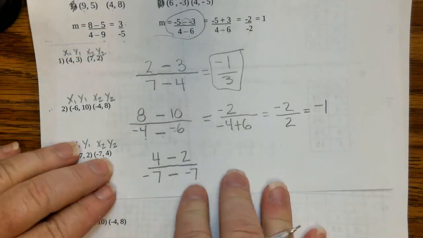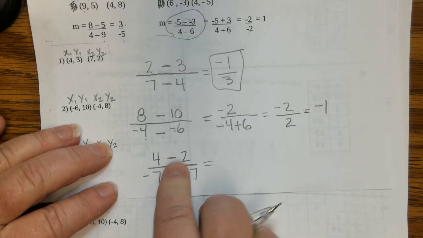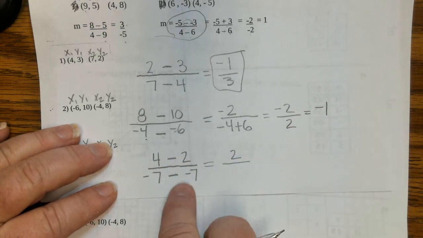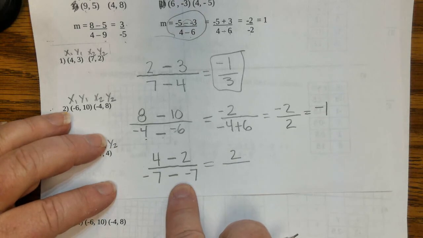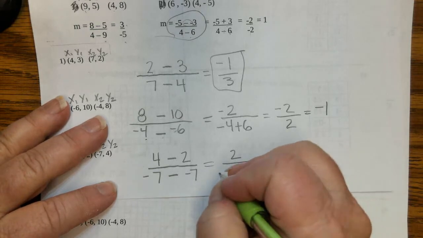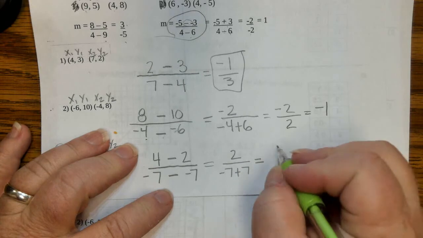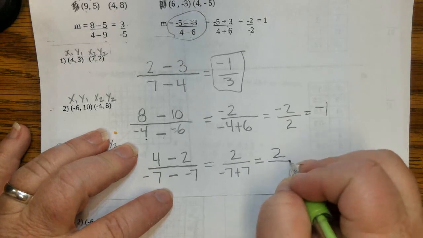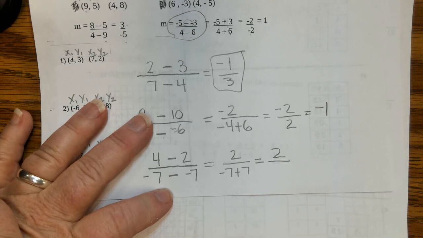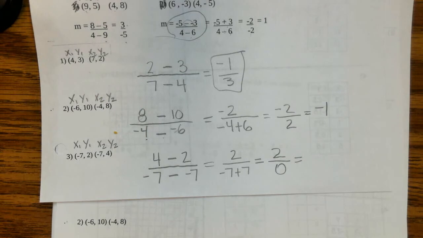Here we go. 4 take away 2 is, what's the sign of the larger? Okay. Oops. I got to do something about this double negative. I do not want you to go to Walmart. -7 plus 7 equals. Now I still have a 2 up here, don't I? Now I have a 7 take away 7. Now what do I have? 0. 2 over 0 is what?